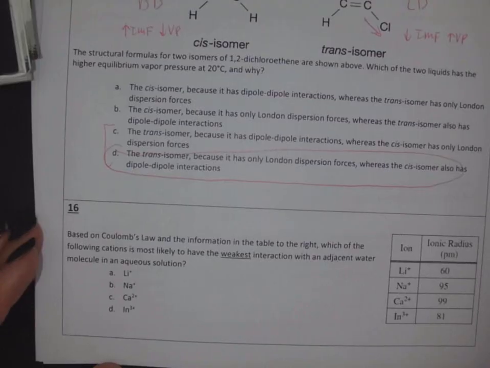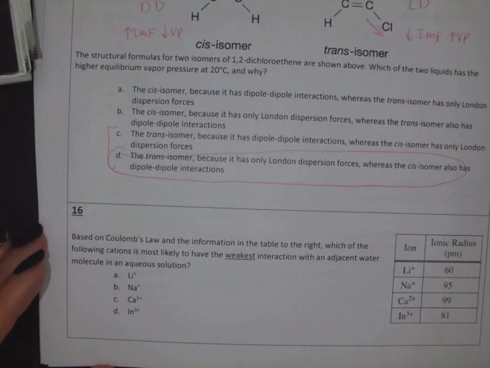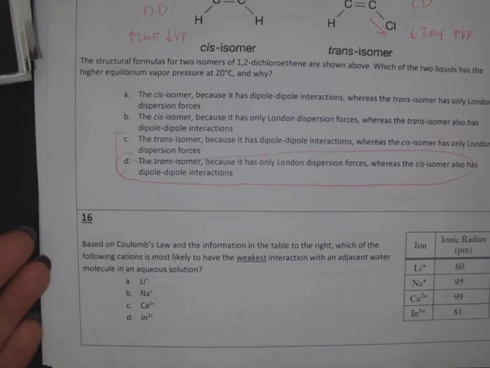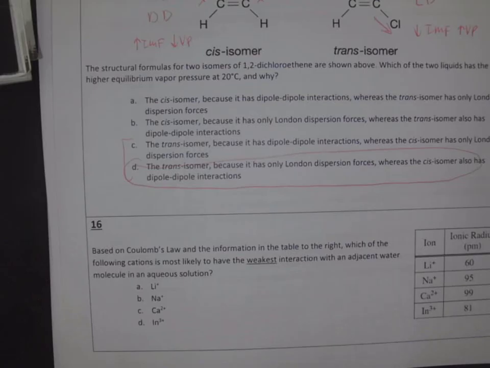16. Based on Coulomb's law and the information in the table to the right, which of the following cations is most likely to have the weakest interaction with adjacent water? Okay, so it's an ion-dipole interaction because water is polar, so it's got a dipole, and then these guys are ions. The two factors that affect the attraction of an ion are charge and radius. So the greater the charge, the greater the attraction. The smaller the radius, the greater the attraction when it comes to ions.